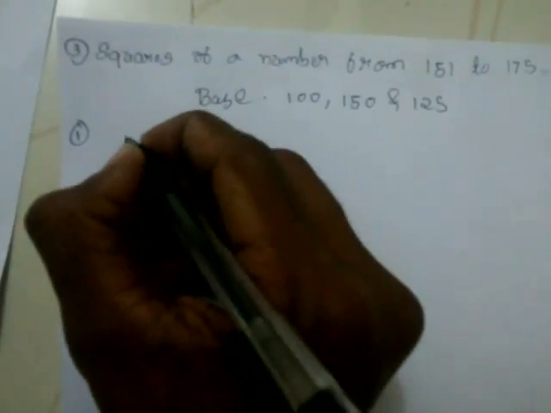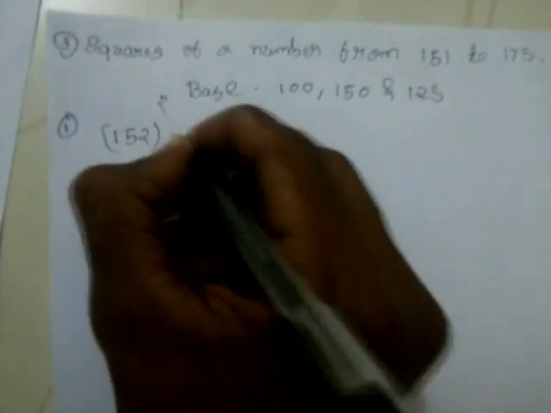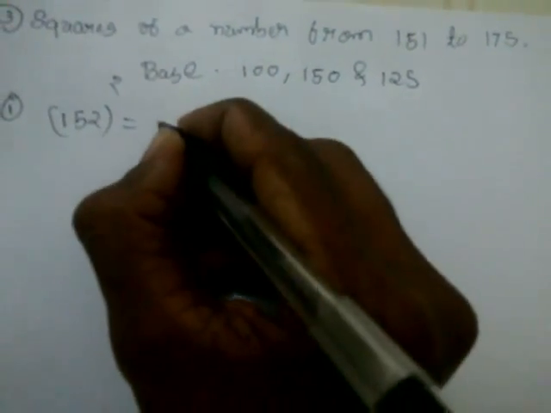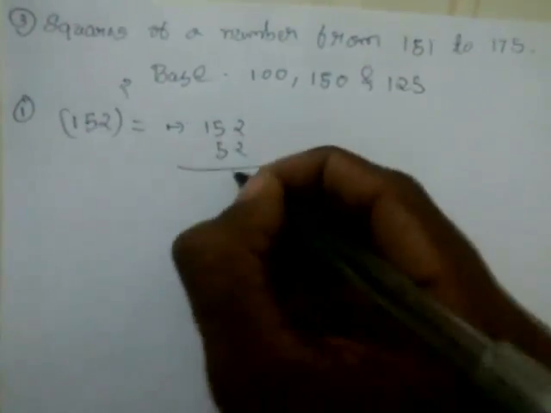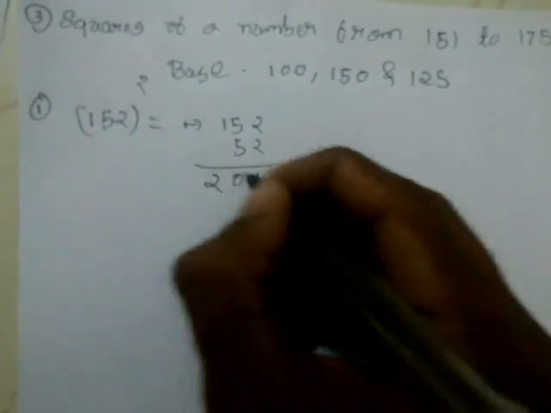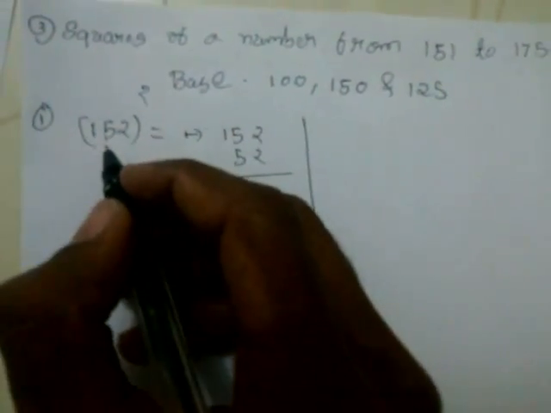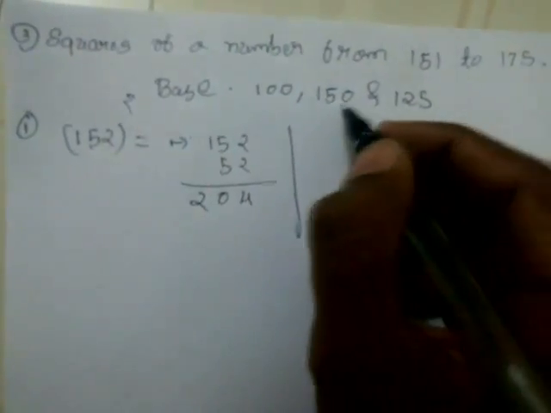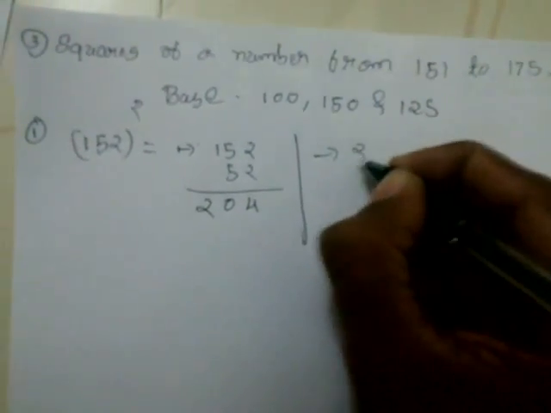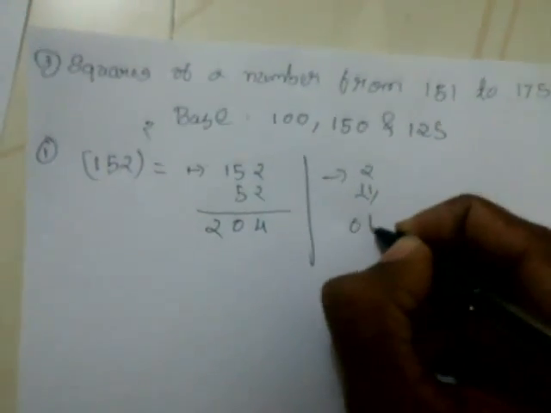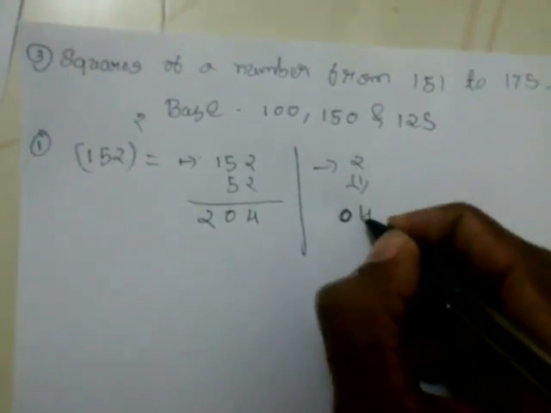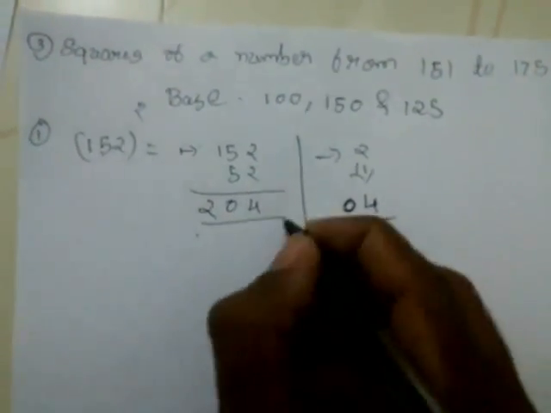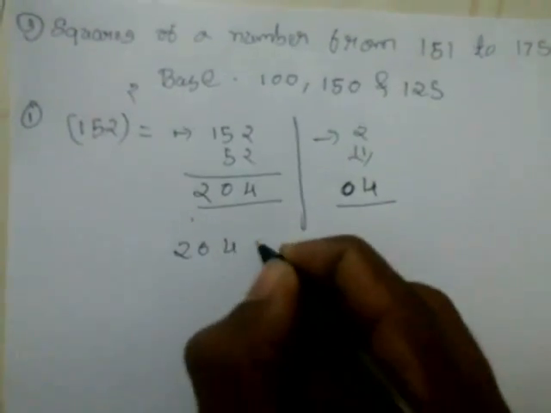So the first example, 152 square. In the first step, 152 and add 52, as the difference between 152 and 100 is 52. So we will add 52. We get 204. In the second step, the difference between 152 and 150 is 2, and the square of 2 is 4, but we need to put 0 as a prefix as we got a single digit, and make the combination of these two. We get 20404.